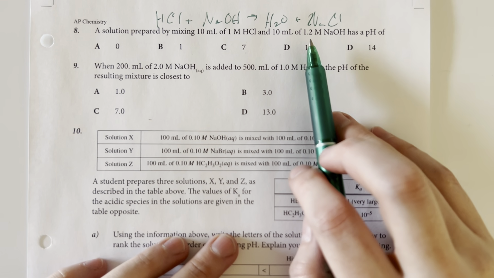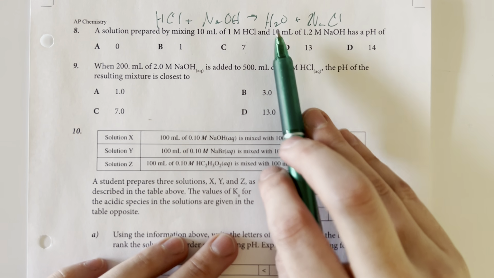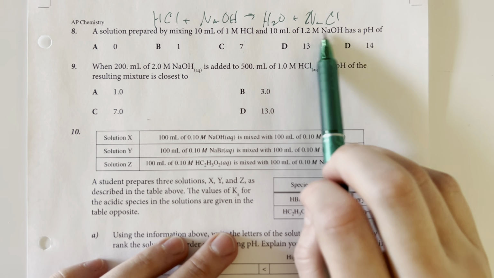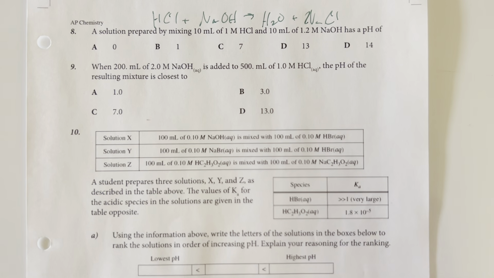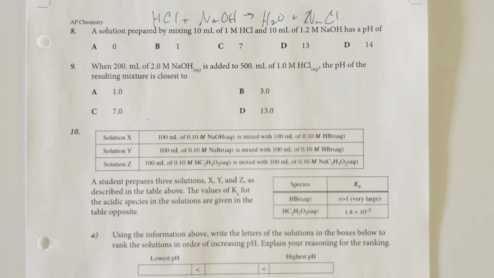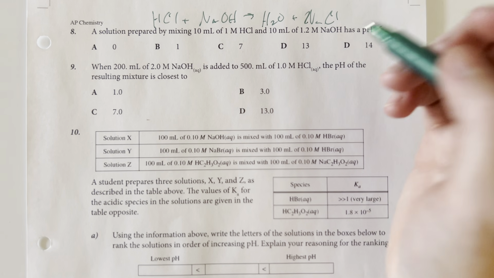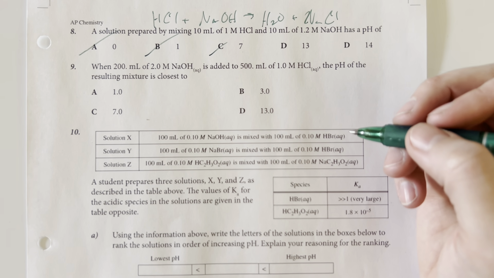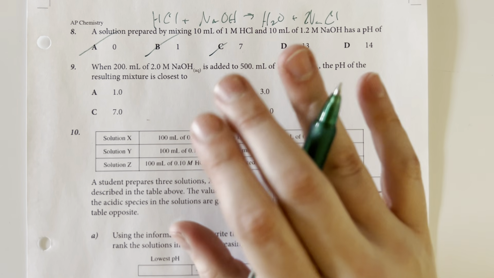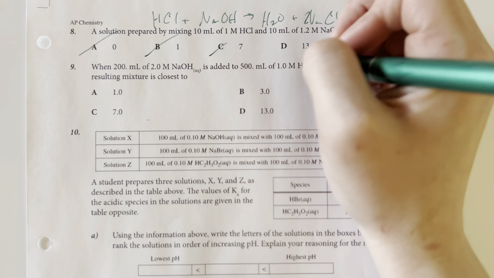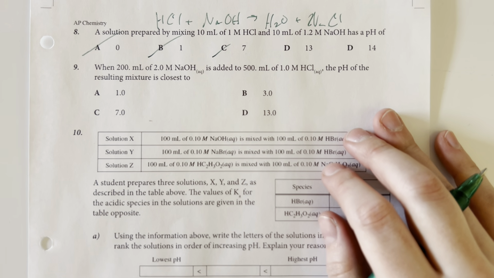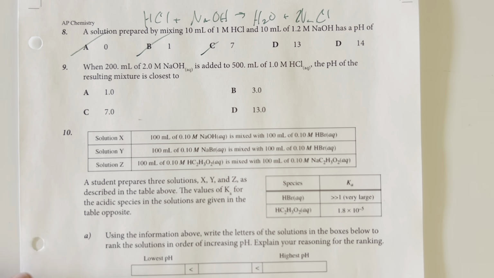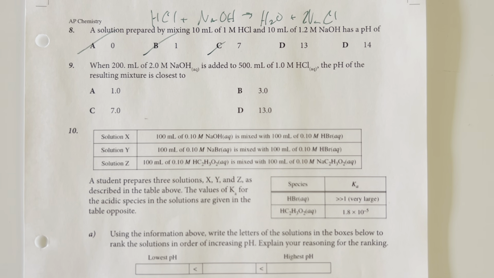We can see that we have equal volumes, but not equal molarity. We do have slightly more sodium hydroxide than we have hydrochloric acid, and so that means that we should be basic. So you can eliminate anything that is not going to be basic, and then between these two, we are left with 0.2 moles of sodium hydroxide.